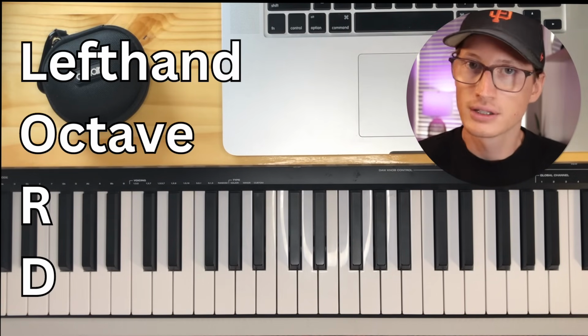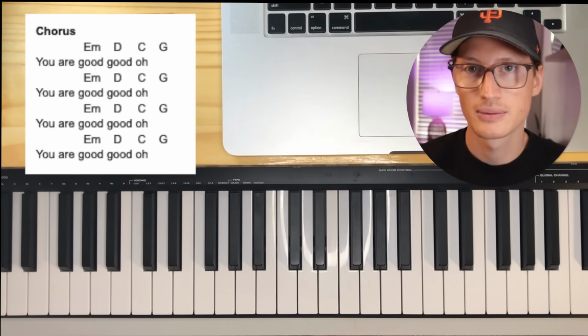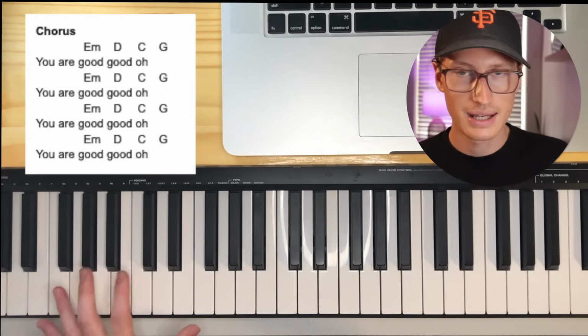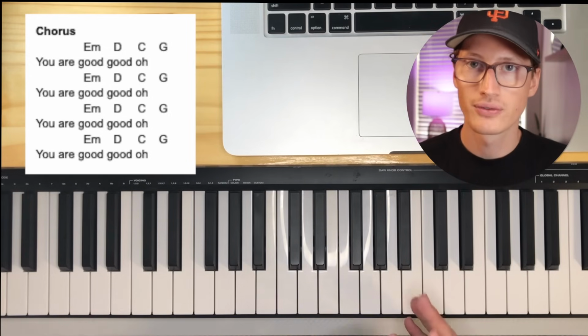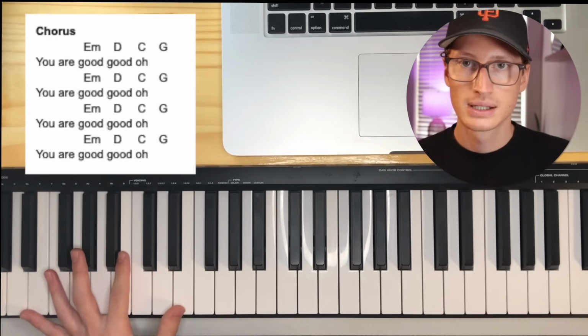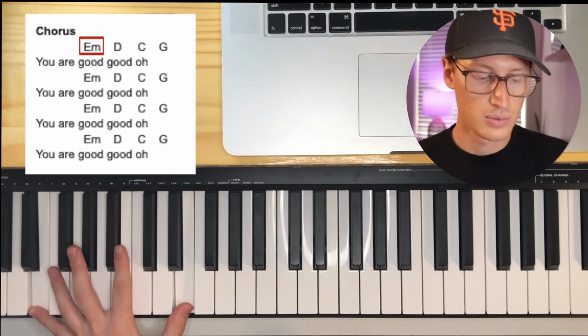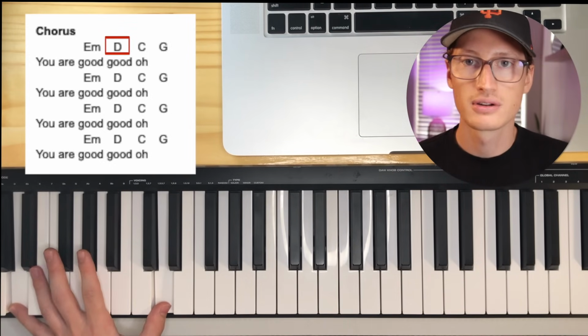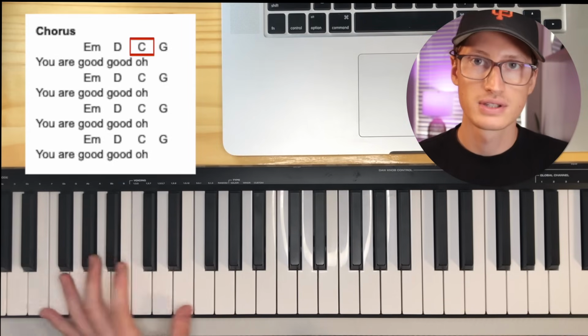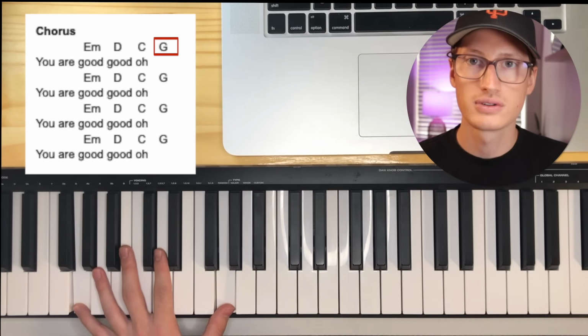So let's start with the left hand. L-O in the Lord method stands for left hand octaves. This is a method I've already sort of been teaching the last 2 days, but when you're looking at a song like King of My Heart, when I see a chord, my left hand is just going to play octaves of whatever chord it is. So if we were at the chorus, I would play with my left hand octaves of the E, octaves of the D, octaves of the C, octaves of the G.